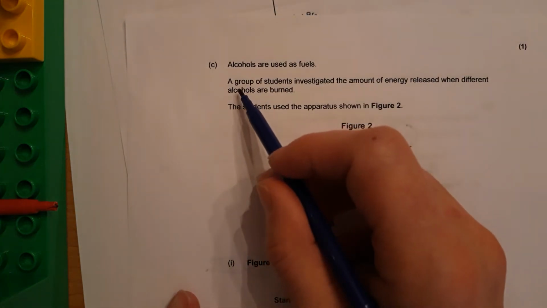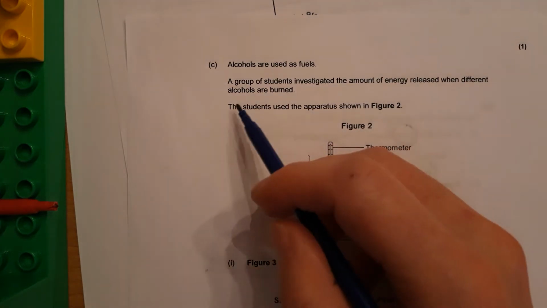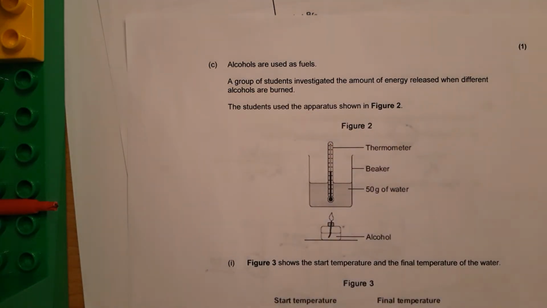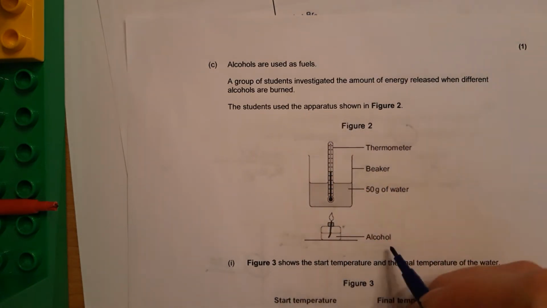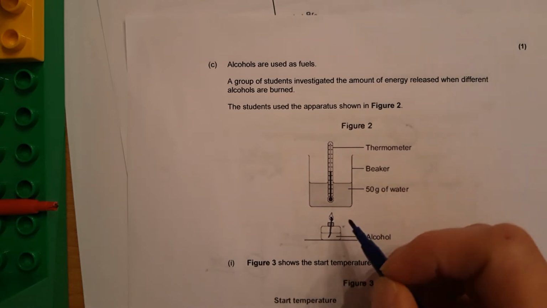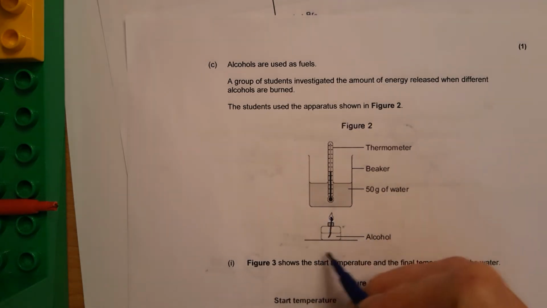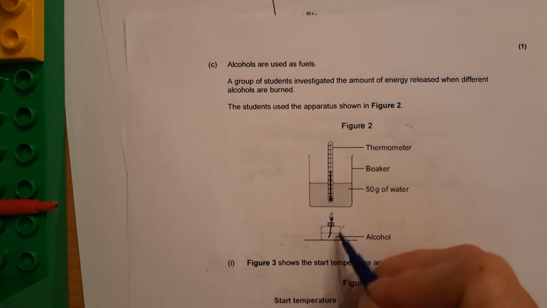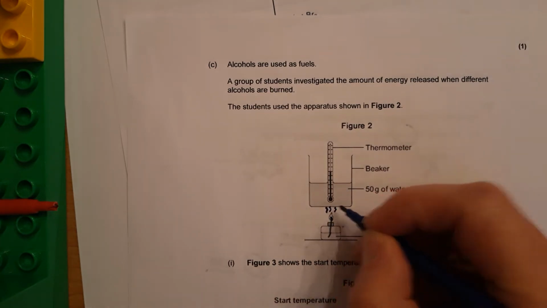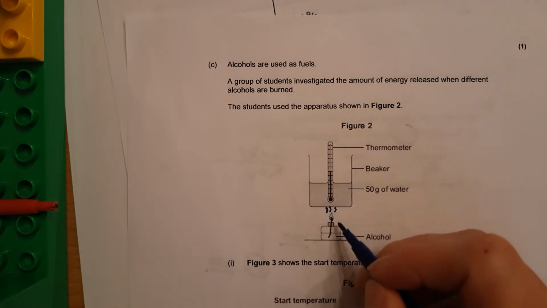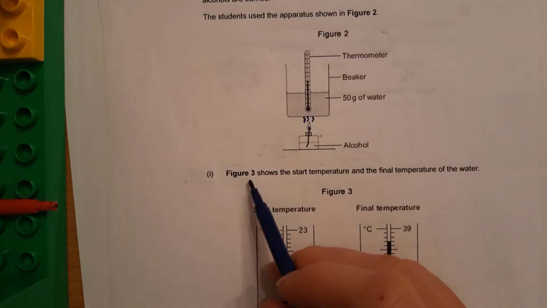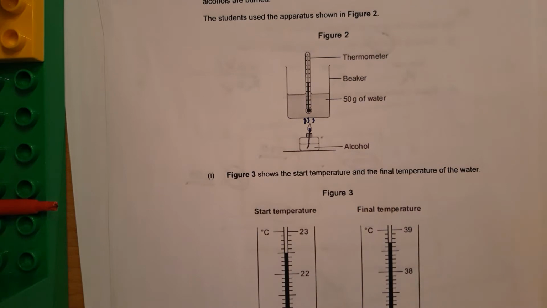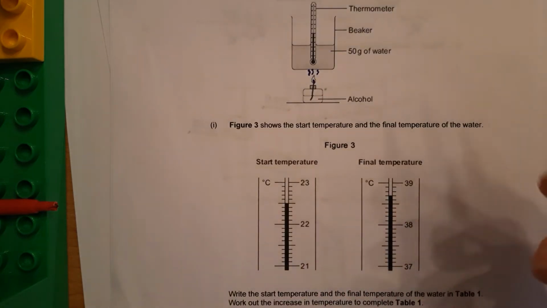A group of students investigated the amount of energy released when different alcohols are burned. I'd love to do this experiment with you, but on lockdown we can't. The students use the apparatus shown in figure 2, so you get a little burner there with some alcohol, and you've got a little flame going on. What they're trying to do is capture the heat released from this burning in some water, so they're seeing how much the flame heats up the water. Figure 3 shows the start temperature and the final temperature of the water. You get a few things like this where you've got to read apparatus on a piece of paper.